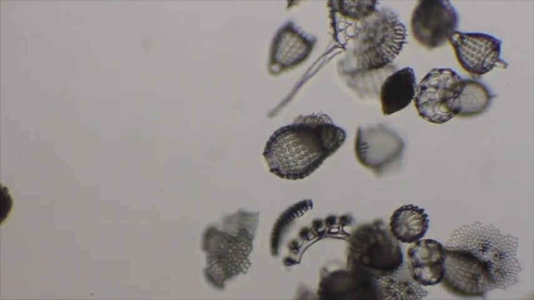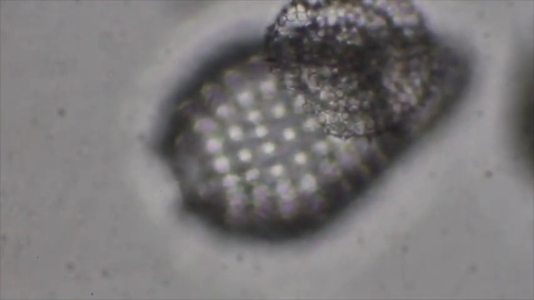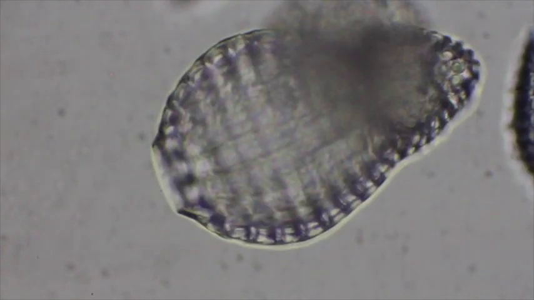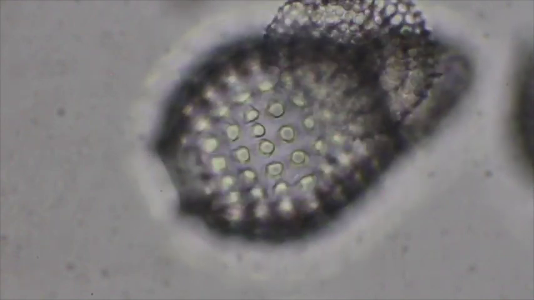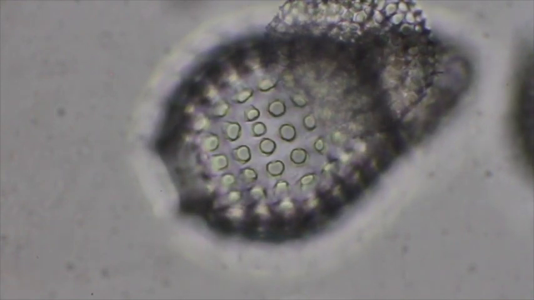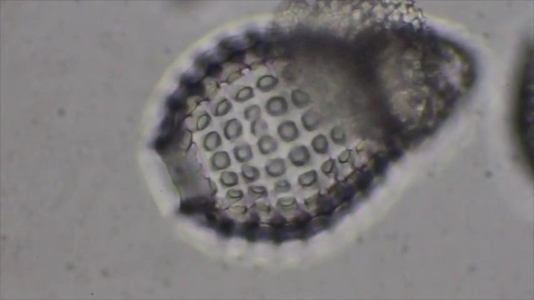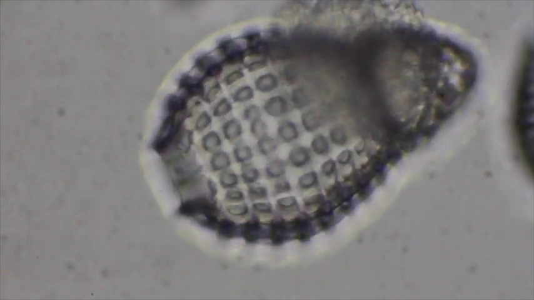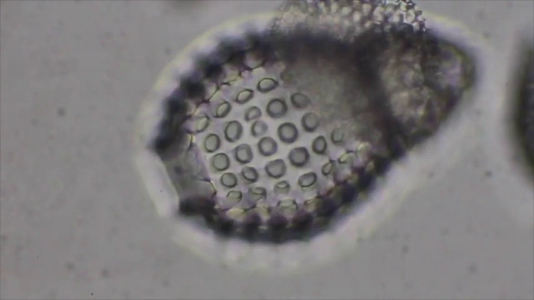We'll go up under 40x on this guy right in the middle. He looks pretty cool. And you can see all of those little holes where the pseudopodia can stick out. Yeah, that's really cool.